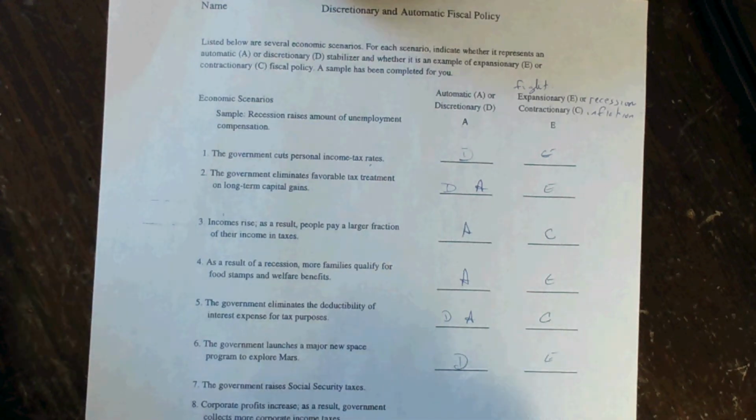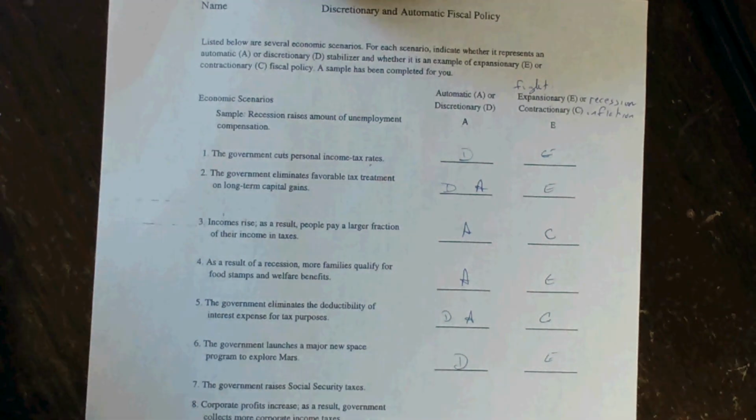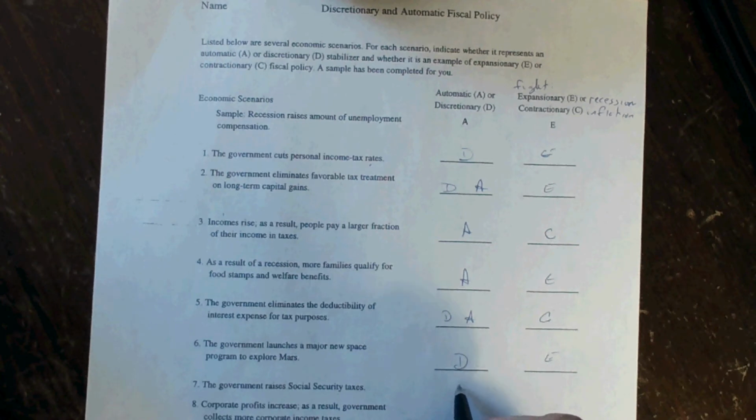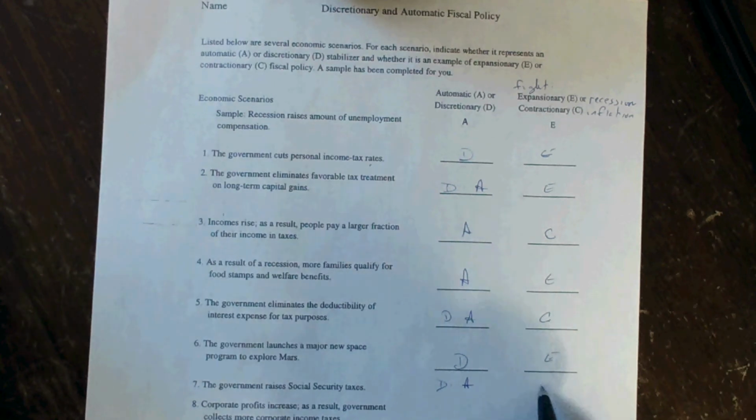The government raises Social Security taxes. When you look at your paycheck, there's about 7.65% deducted for Social Security and Medicare tax. By increasing that amount, you have less take-home pay left. You have less discretionary income. That is discretionary in the first year and automatic if left on the books, and then it's contractionary.